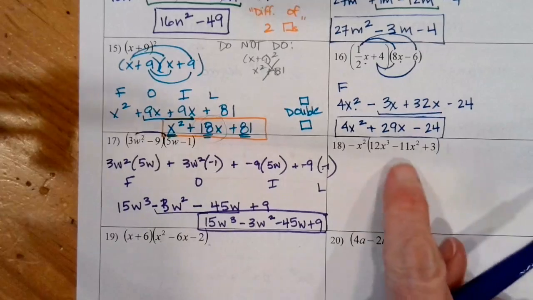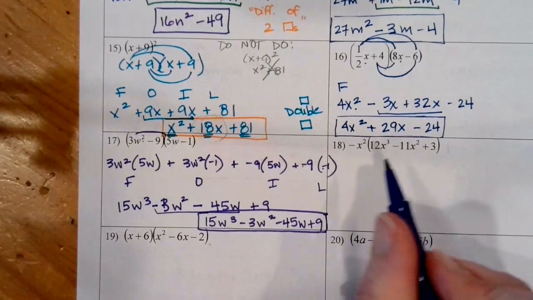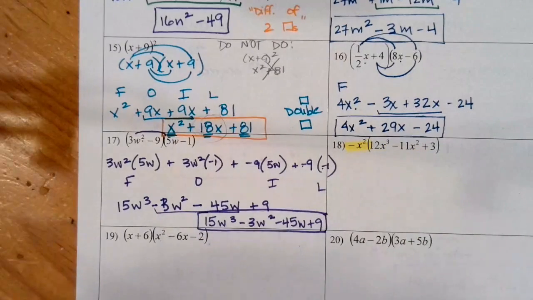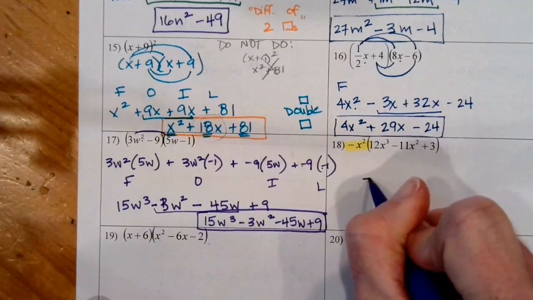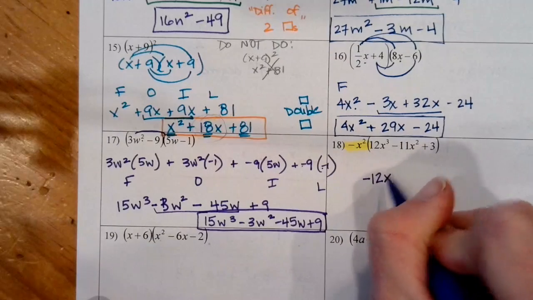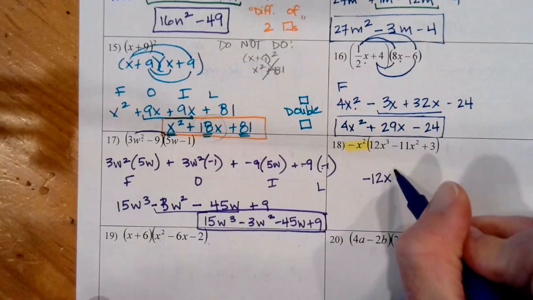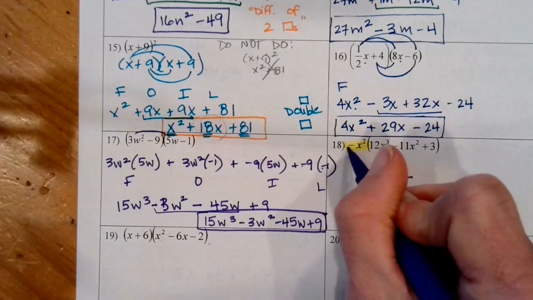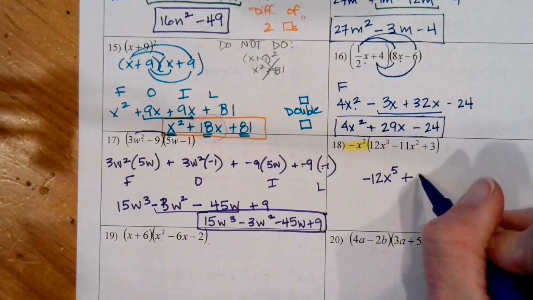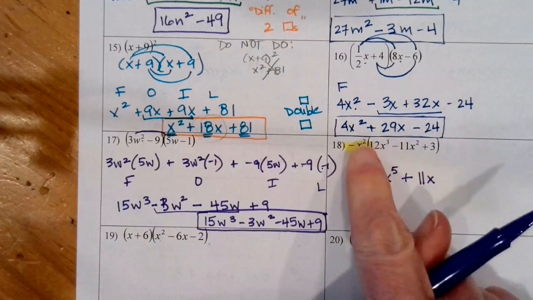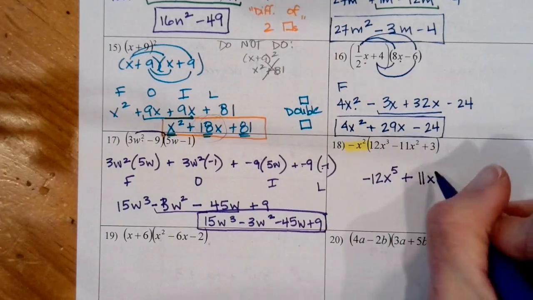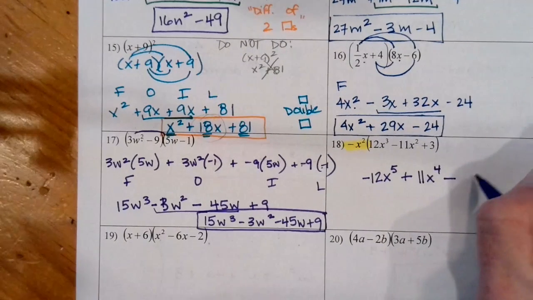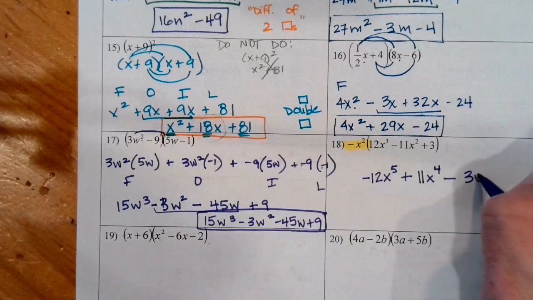All right, so let's talk about 18. This negative has got to be distributed to everything. So this is going to be negative 12. And I have 2 x's here, 3 x's here, which is going to give me 5 x's. Plus, because a negative times a negative is a positive, 11x, 2 x's here, 2 here, gives me 4 x's as factors. Minus x squared times 3 is 3x squared.